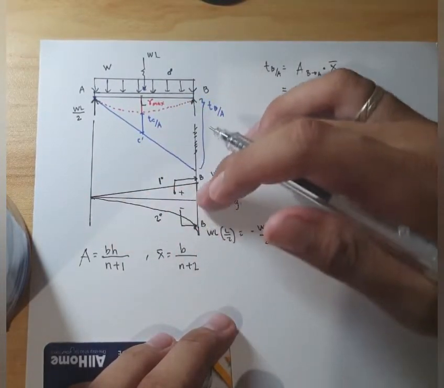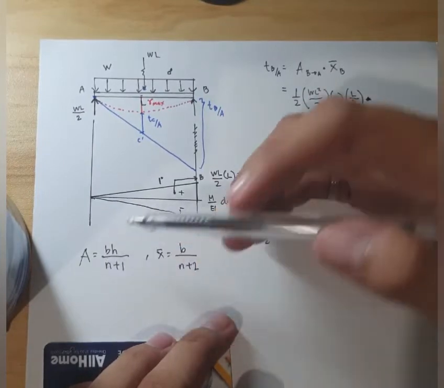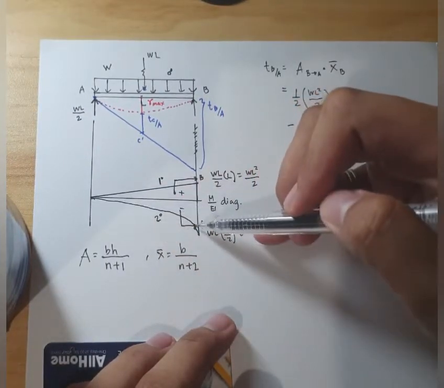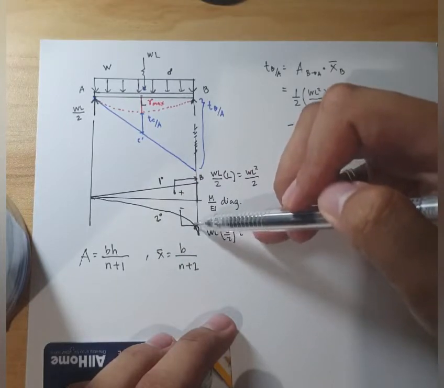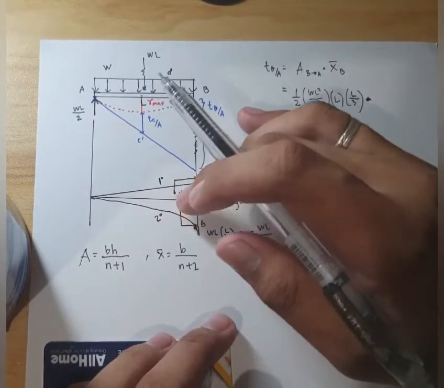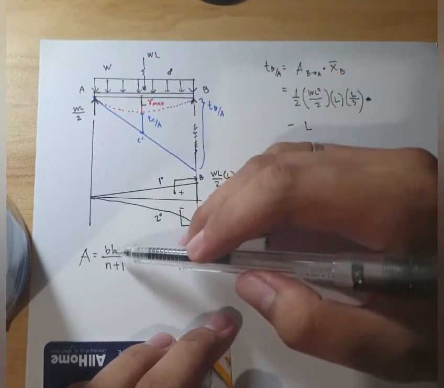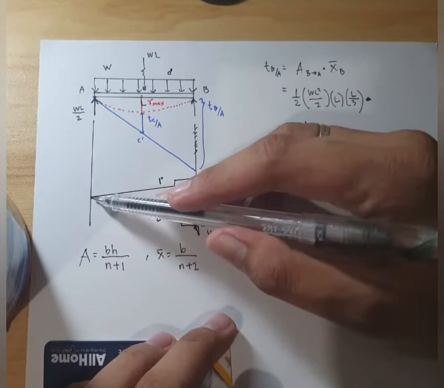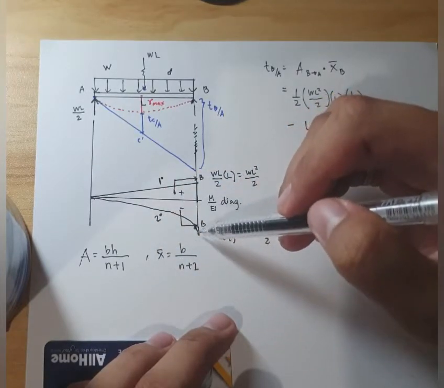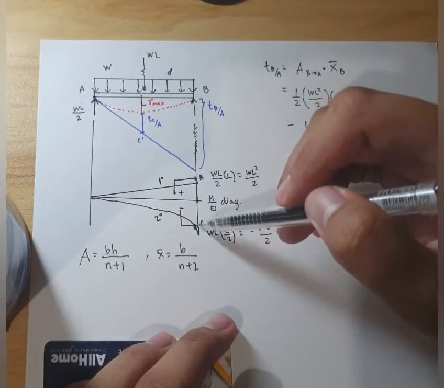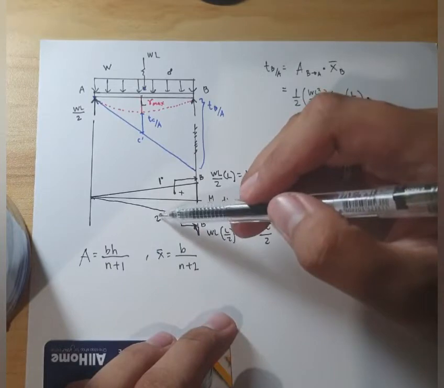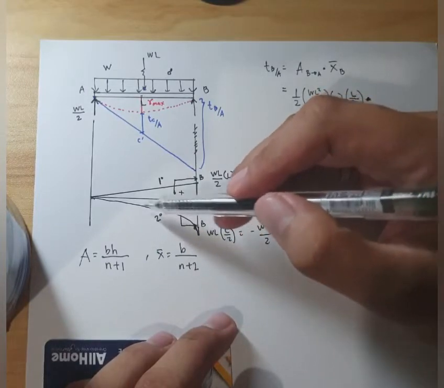minus the spandrel. So take note that the area of a spandrel is kung ang pikas niya side is parabola, pikas is spandrel. So for a spandrel, the area is the base, which is in the horizontal, multiplied by h, or the height, over n plus 1, in which n is the degree of your curve.